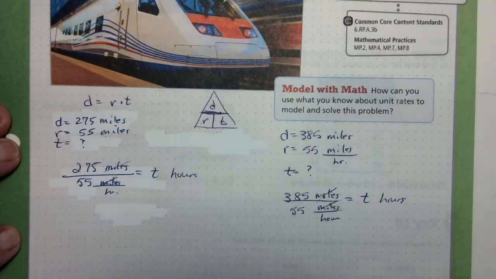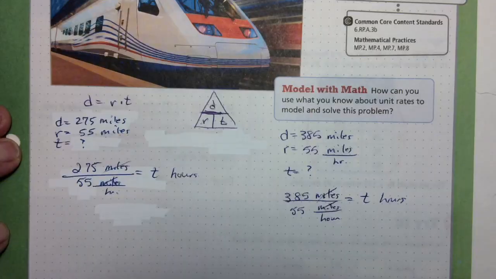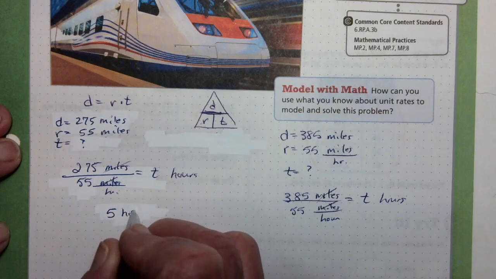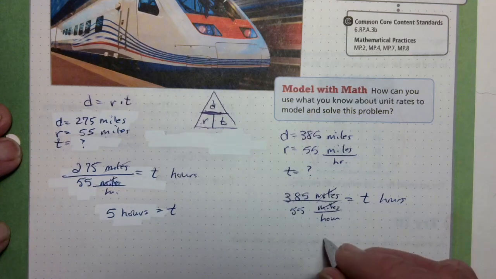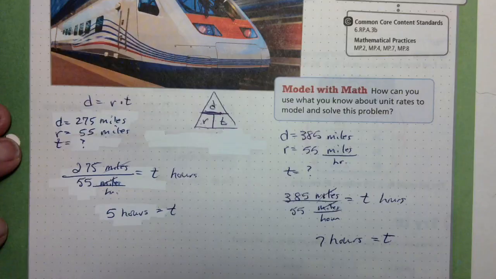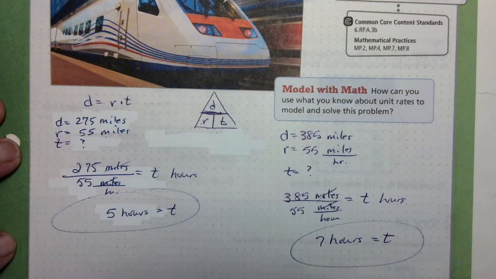So, get your calculator out, take a moment, and let's punch this one in. 275 divided by 55 gives us 5 hours. That is what T is equal to. This one over here, 385 divided by 55 gives us 7 hours. That is what T is equal to here. It asked how long it would take this train, how long it would take this train. So there's our two answers that it asked us up there.